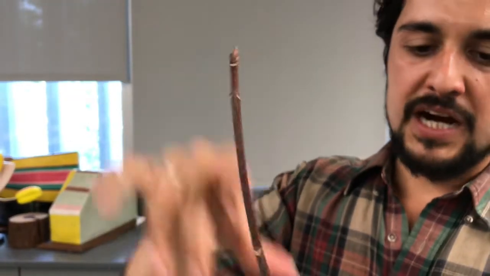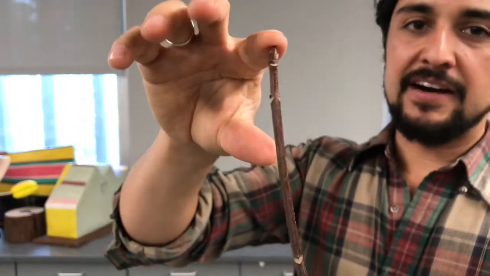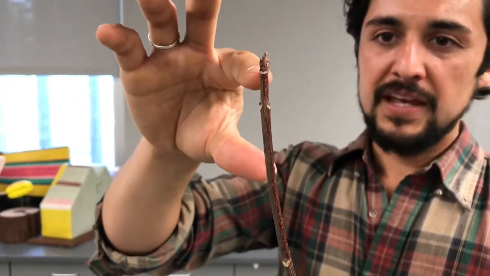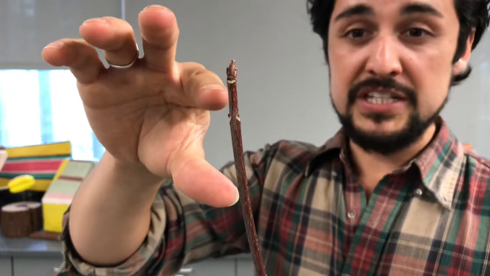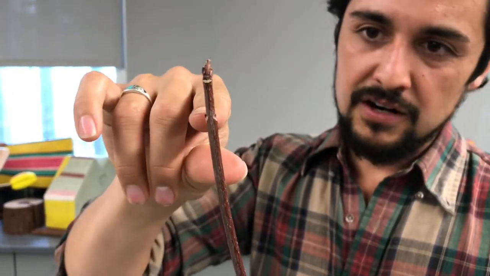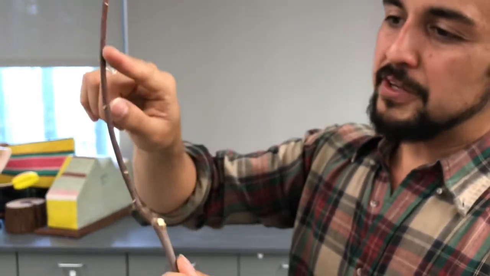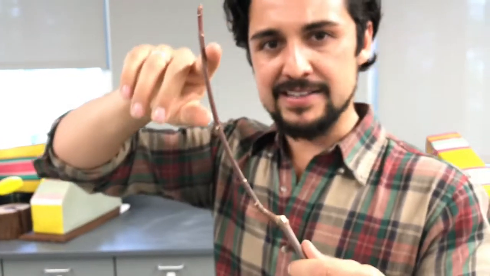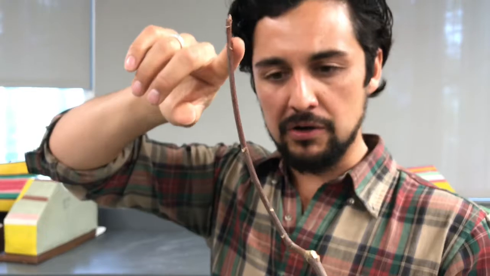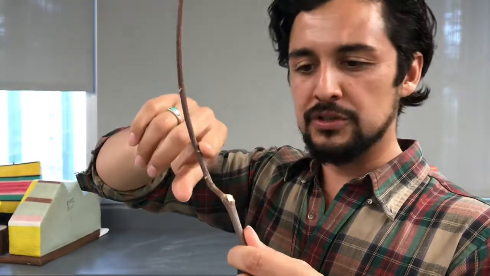So if we go from the top down to the bottom, we'll break this down. Here we have the leaf bud, and that is this year's growth. This is the most recent growth. You might see some scars here, and those are from leaves that have broken off. Now if we go back, we're essentially going back in time, right? This is the newest growth, and we're going to older growth and older growth.